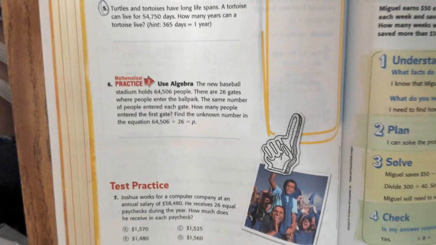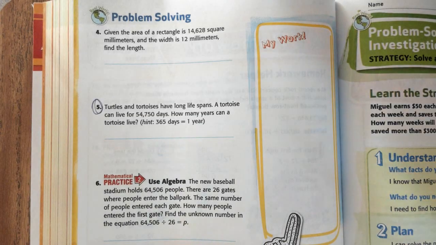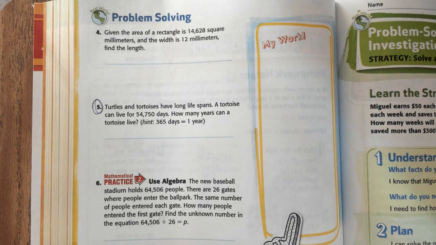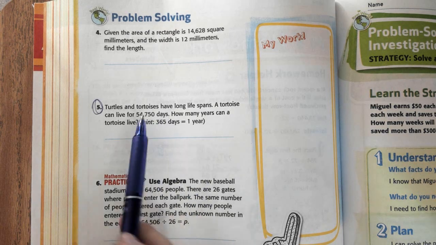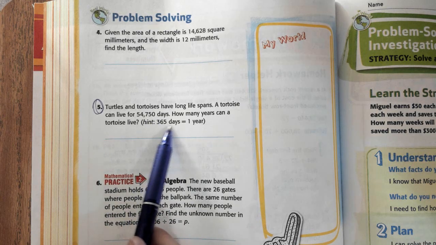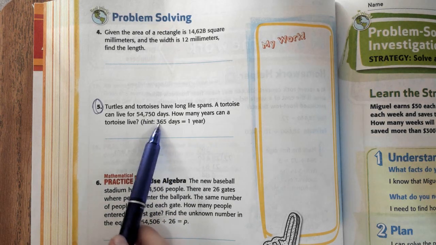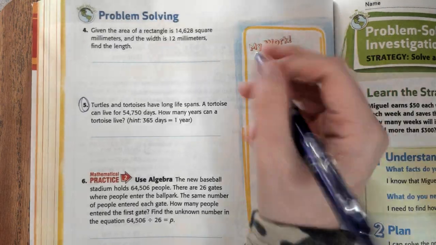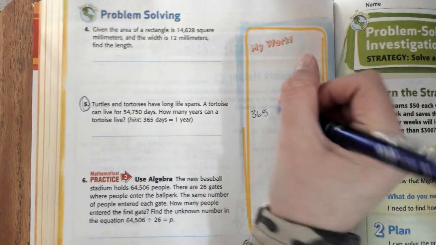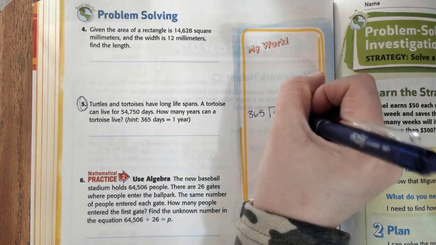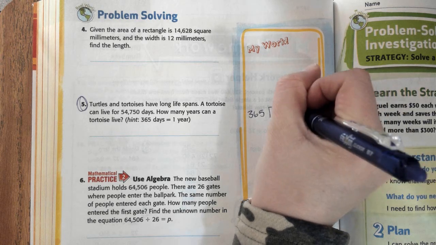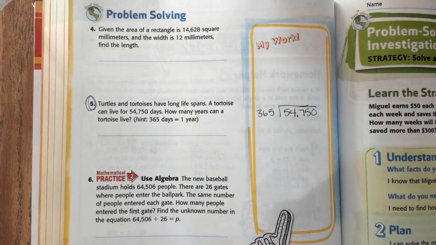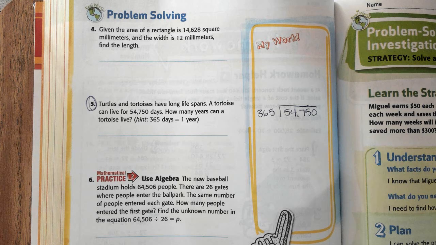We're going to do Number 5. Turtles and tortoises have long lifespans. A tortoise can live up to 54,750 days. How many years can a tortoise live? So we have to turn these days into years by dividing 365 into that number. So 365 divided into 54,750. Okay? All right.